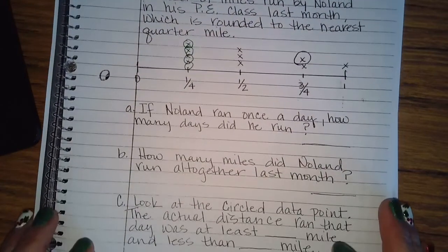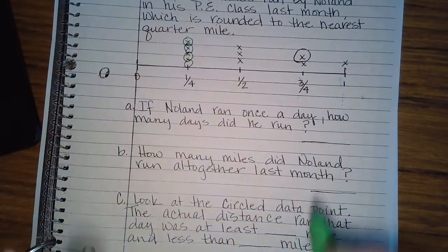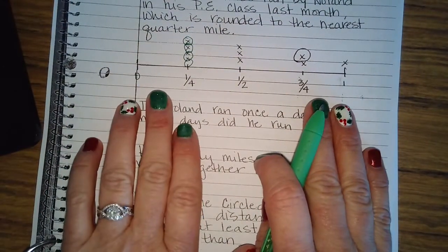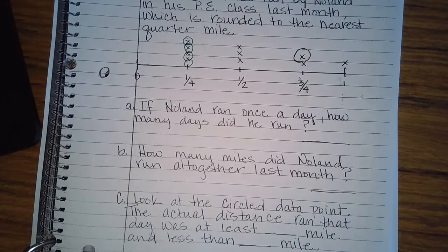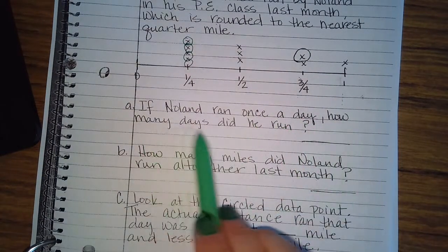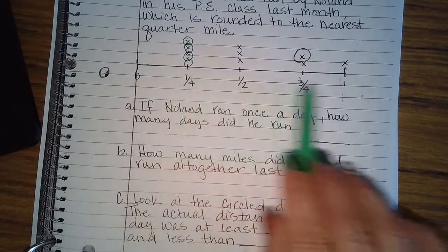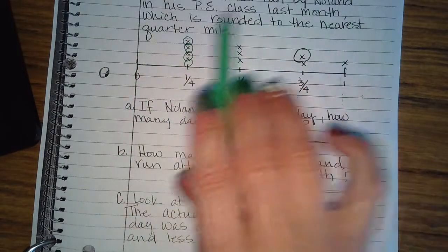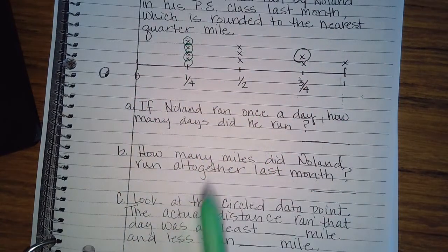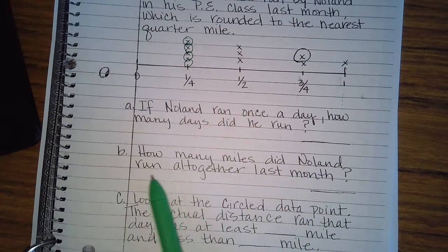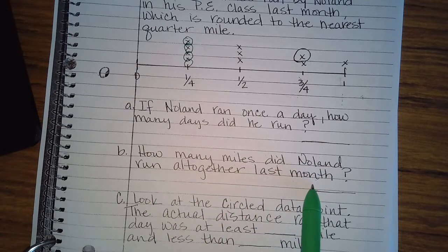So your 3 questions, based on looking at the data only: if Nolan ran once a day, how many days did he run? How many days total did he run? How many miles did Nolan run altogether last month? So altogether, what operation do we use when we're talking about all together?